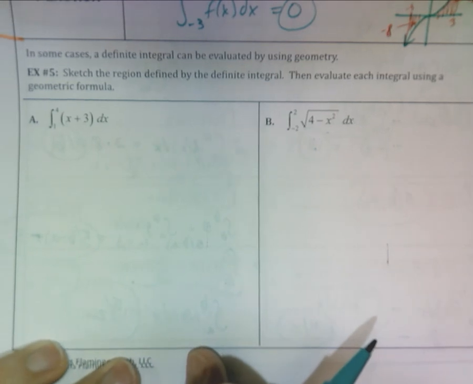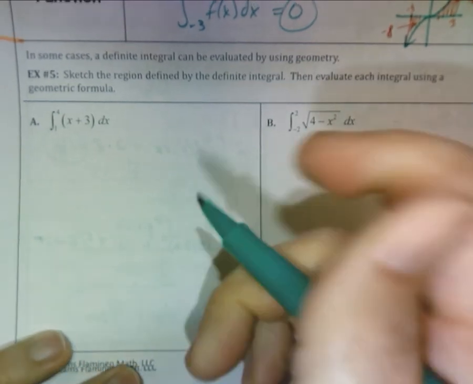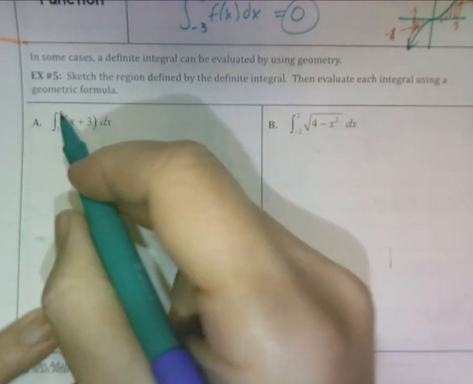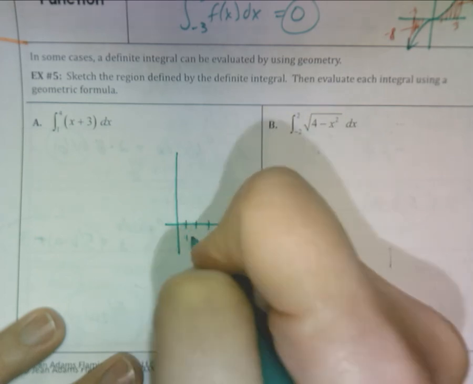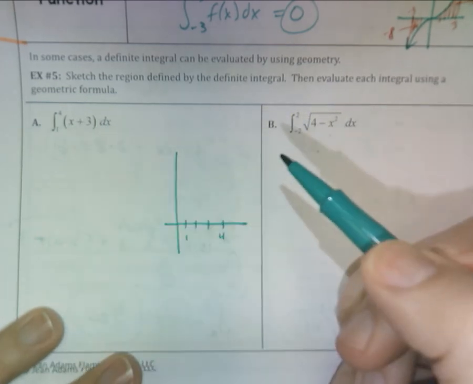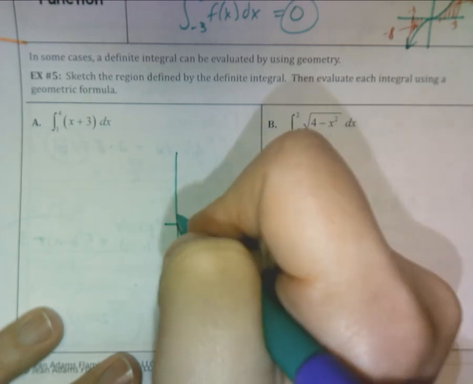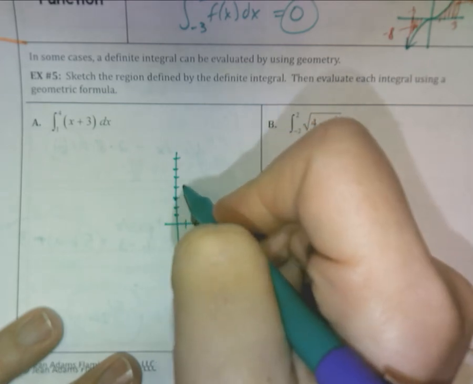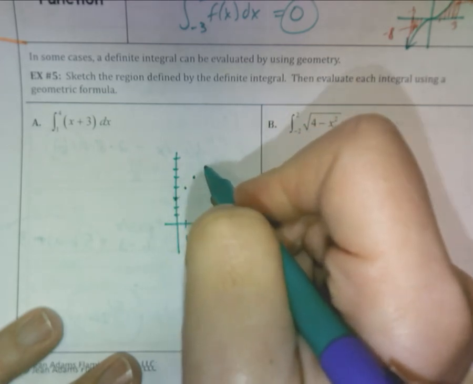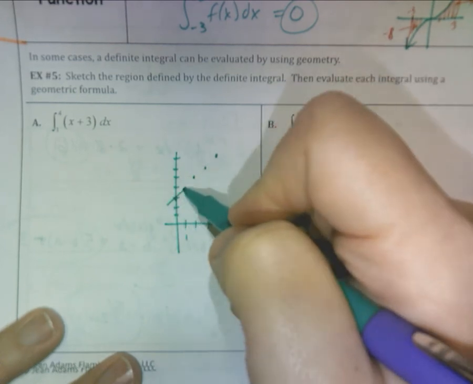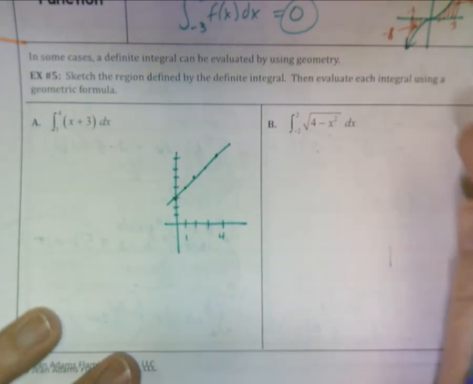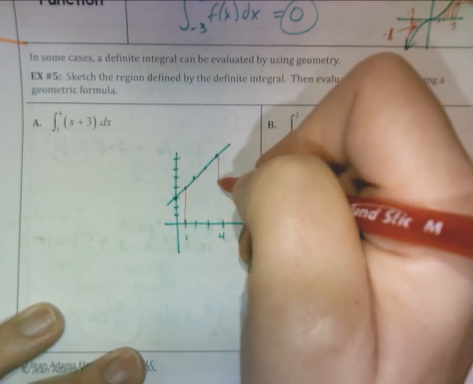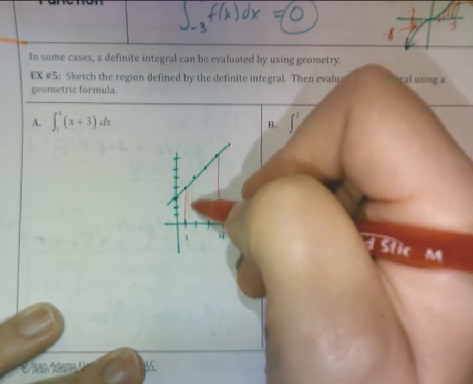Okay, so before I begin to sketch this, this would be obviously from 1 to 4. And this is the line x plus 3. So 7, let's see, 3, and I go up 1 over 1. There we go. All right. So we want the area under this curve, really this line, from 1 to 4.